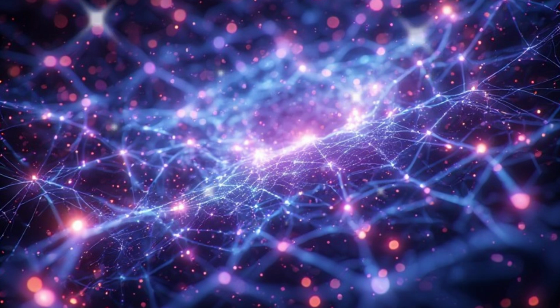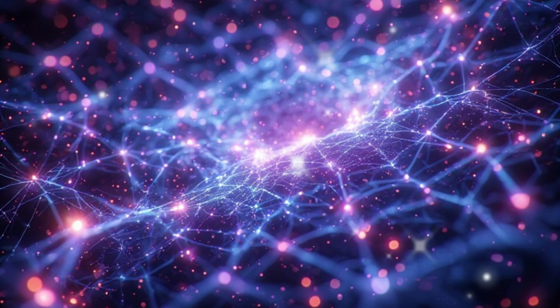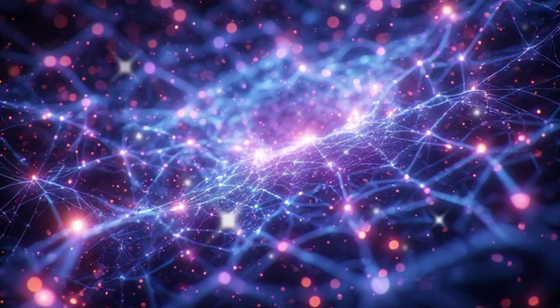If you could somehow zoom out far enough to see the entire observable universe at once, you would find that all the matter we know of, every galaxy, every star, every atom, is arranged in an intricate, interconnected network of glowing filaments and dark, quiet voids. Picture a three-dimensional web spun across billions of light years.